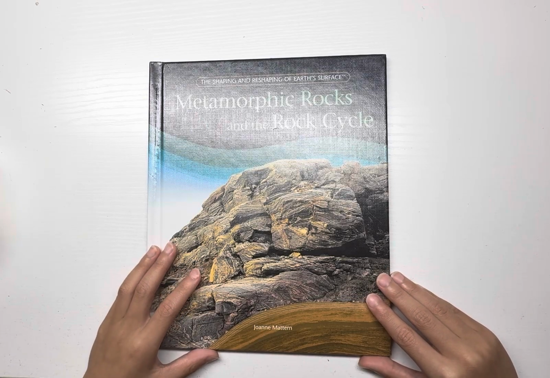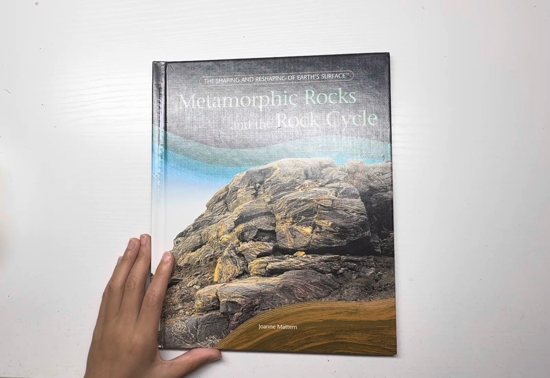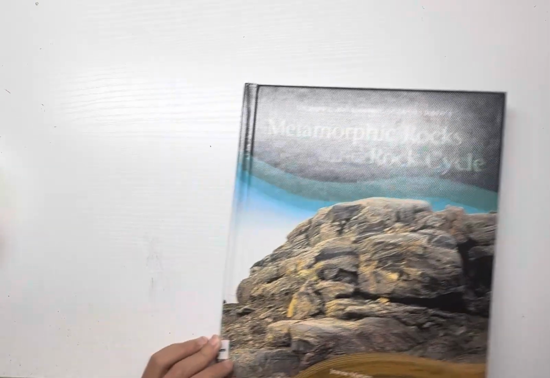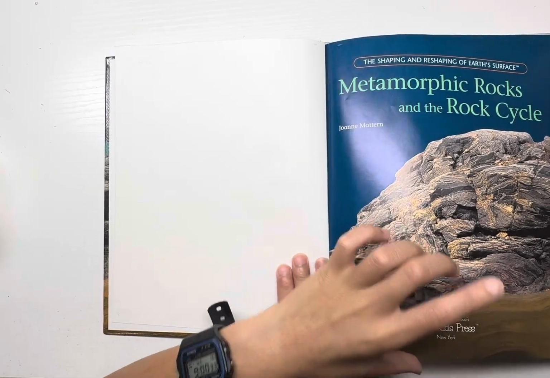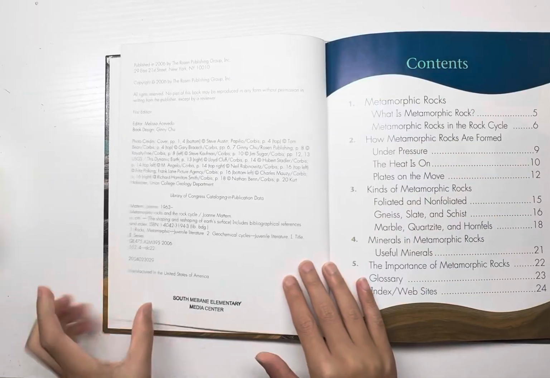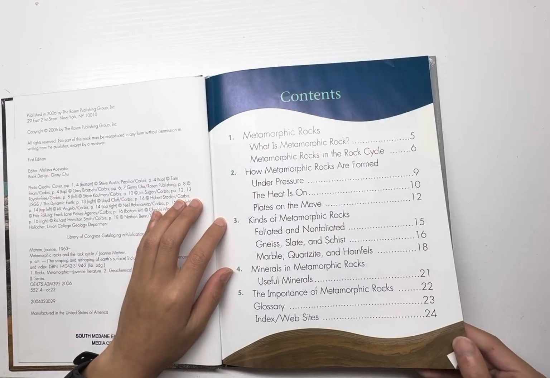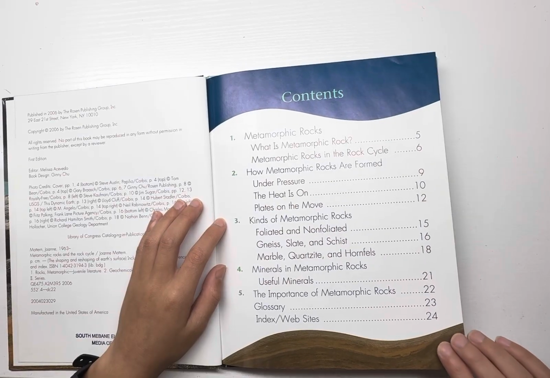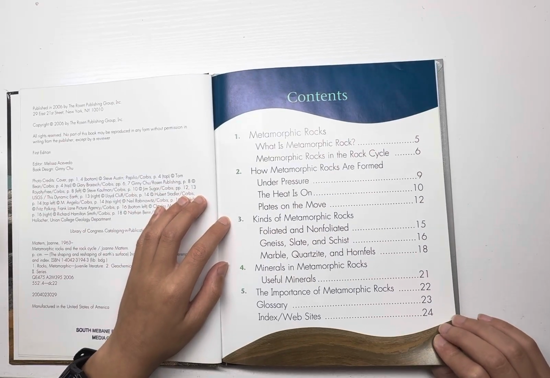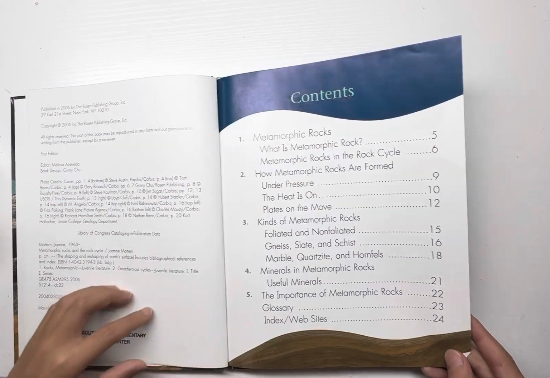Today we're reading Metamorphic Rocks in the Rock Cycle. Contents. 1. Metamorphic Rock. What is metamorphic rock? Metamorphic rocks in the rock cycle. How metamorphic rocks are formed. So we're going to read the whole entire story.